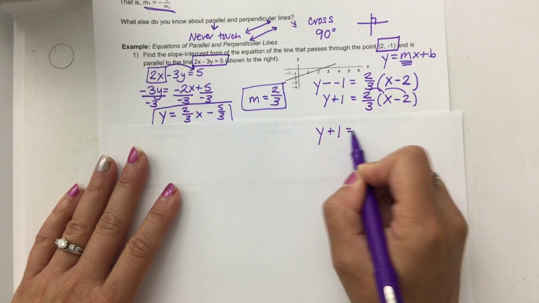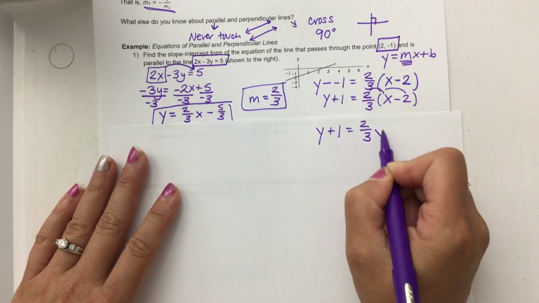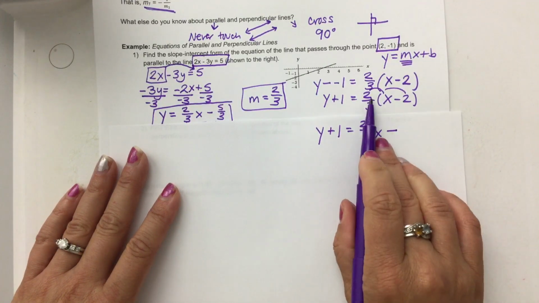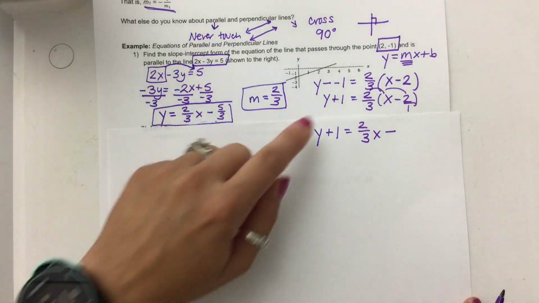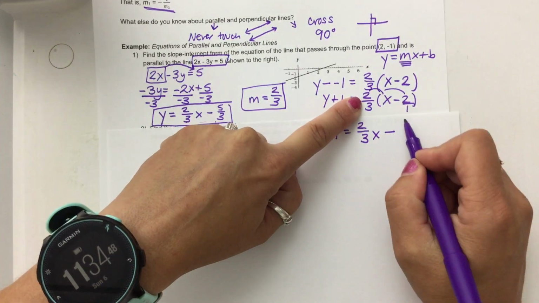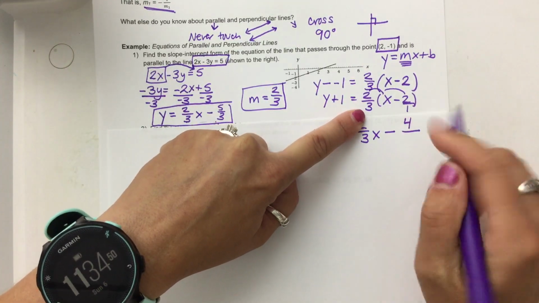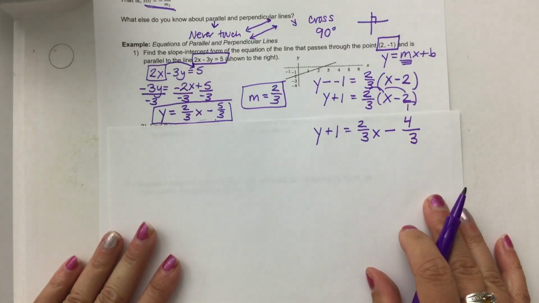y plus 1 equals 2/3 x minus... Now remember, when you multiply fractions, you take top times top, bottom times bottom. So this is 2 times 2, which is 4, over 3 times 1, which is 3.